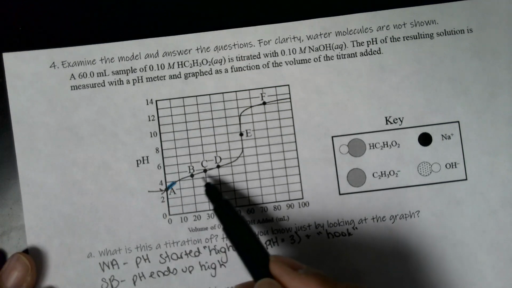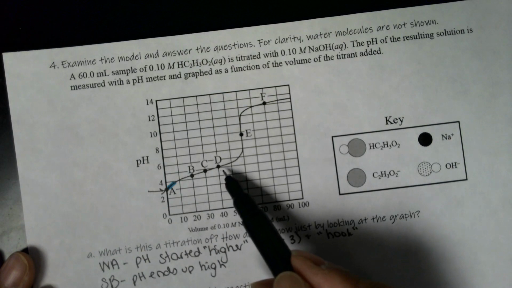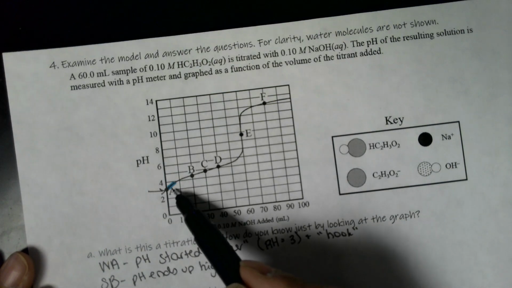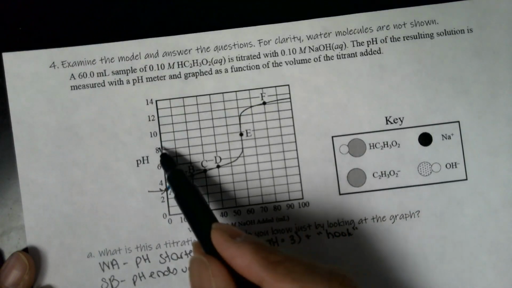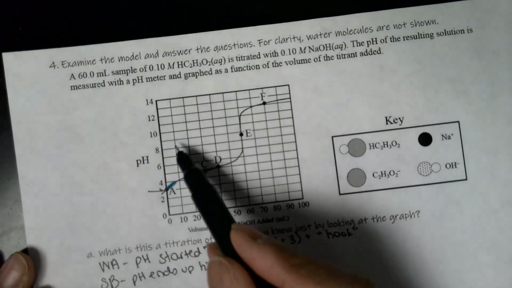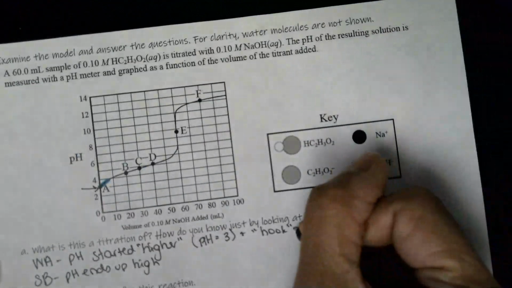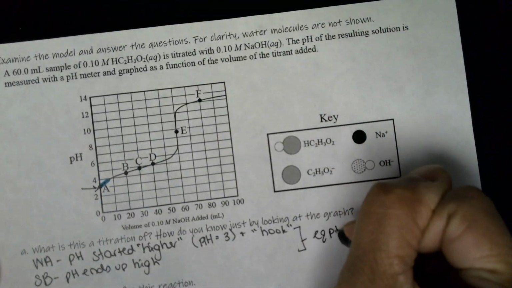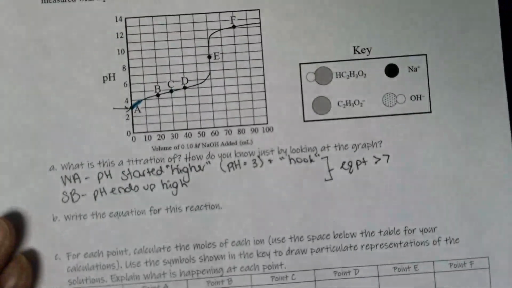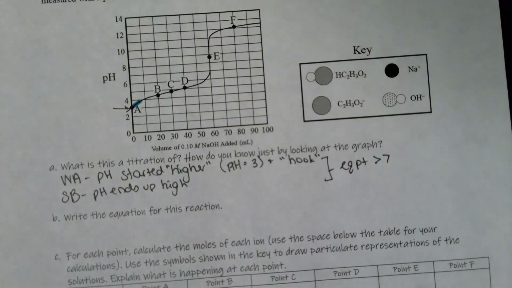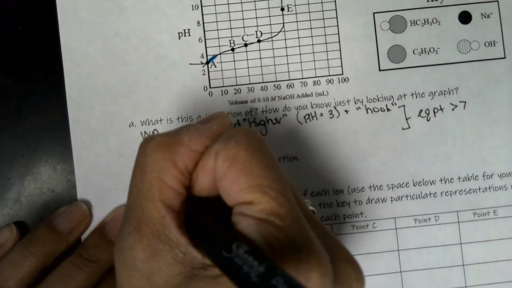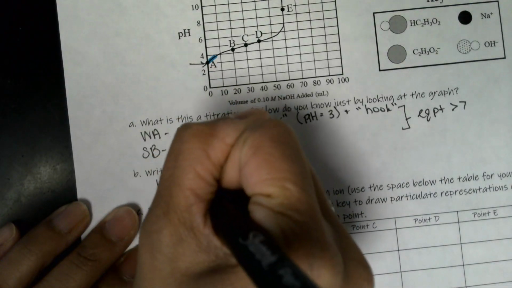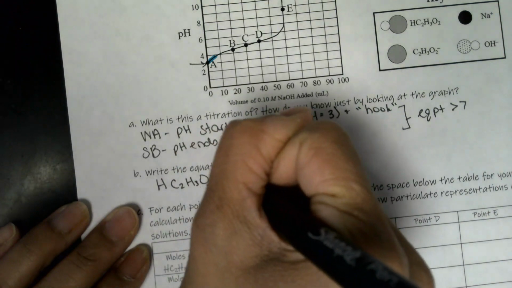We are, again, adding NaOH to this weak acid. And the pH is starting to go up. If we look at the equivalence point, it's actually above 7. In this case, it's between 8.5 and 9. So we can say that the equivalence point is greater than 7. That way you know you have a strong base with a weak acid. You can do the calculations as you need to. Actually, let me go through the equation for this. So we've got HC2H3O2 plus NaOH.